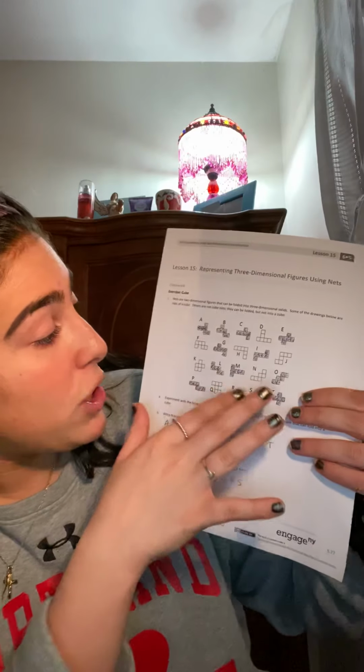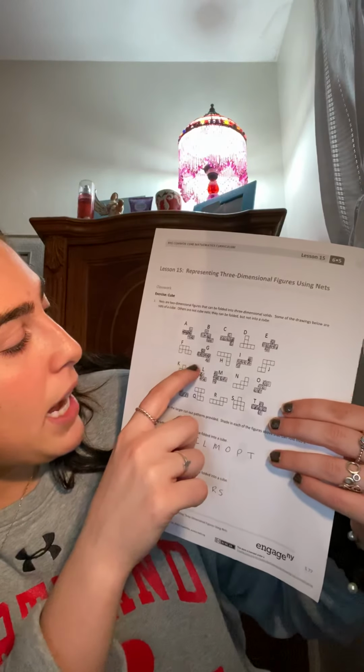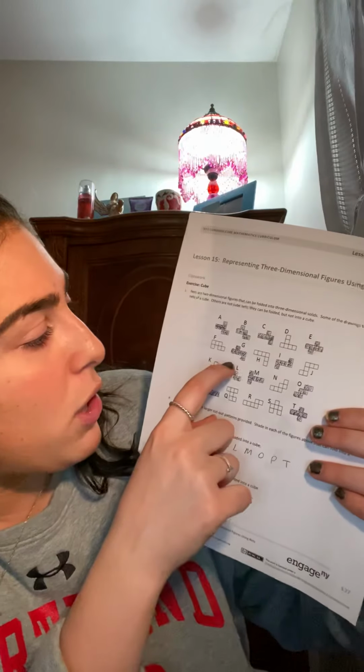I'm not going to go through and explain each one because it's the same explanation for each one, but that's how I do it. I literally think in my head, okay, I'm looking at this picture right now. Let's just take L for instance. I use my fingers too. I go, okay, this can fold this way, this that way, it can connect.